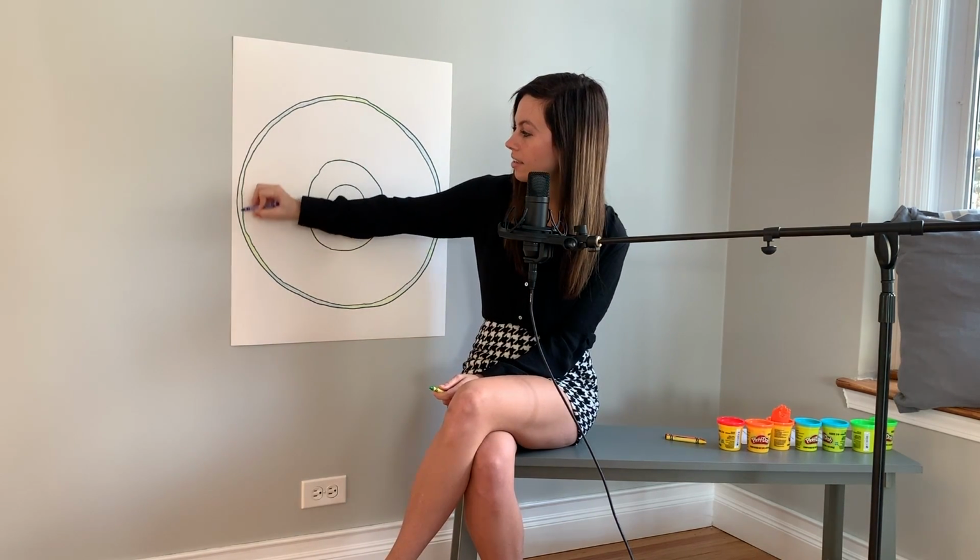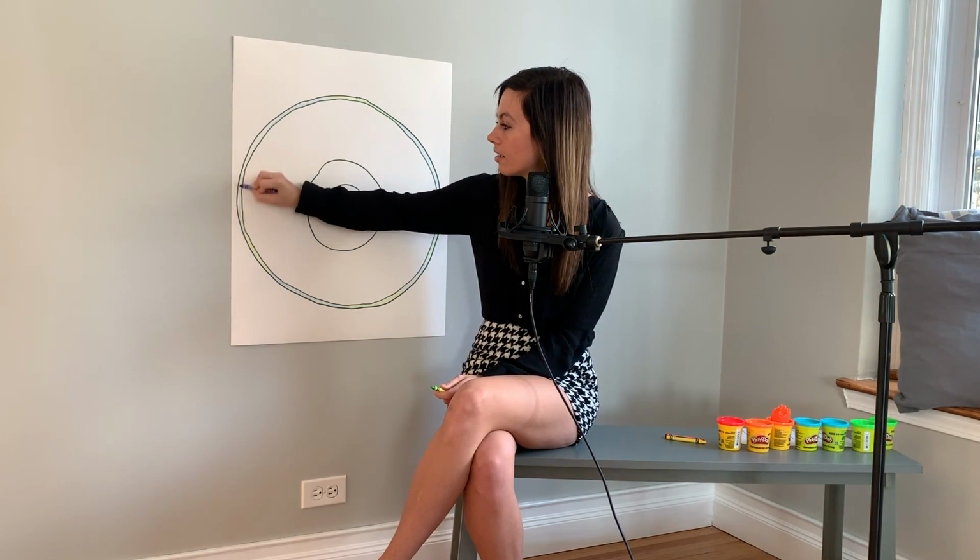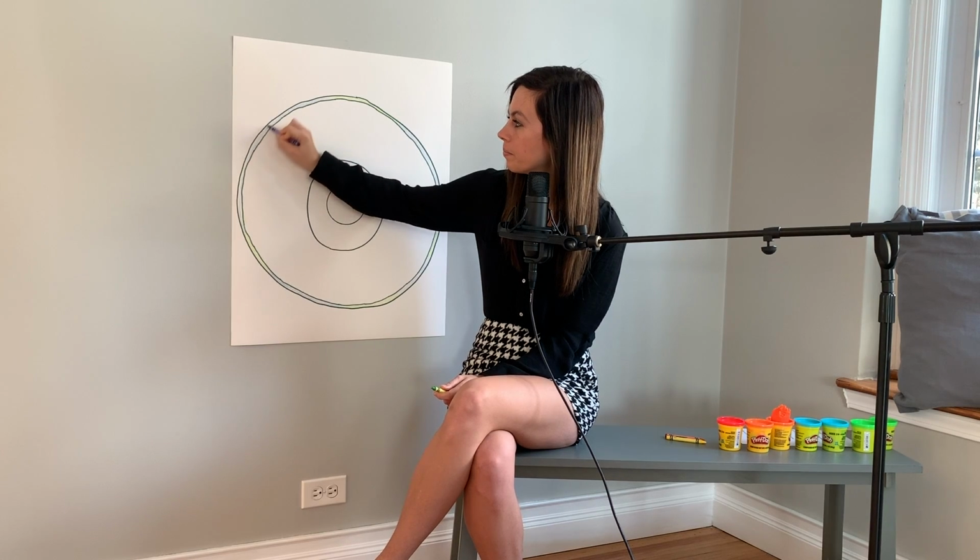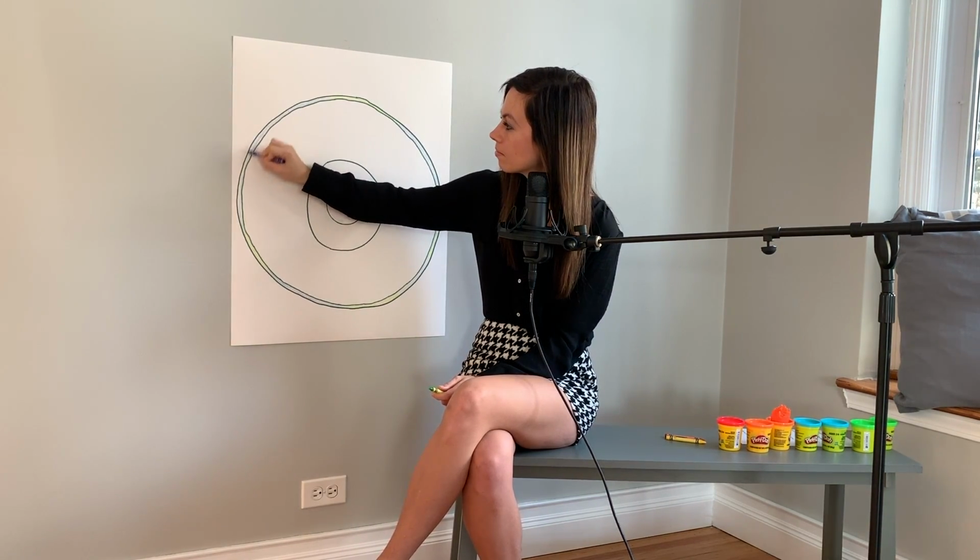And the tectonic plates make mountains, they cause earthquakes, they cause volcanic eruptions. The tectonic plates are what help form the land. So this is the crust.